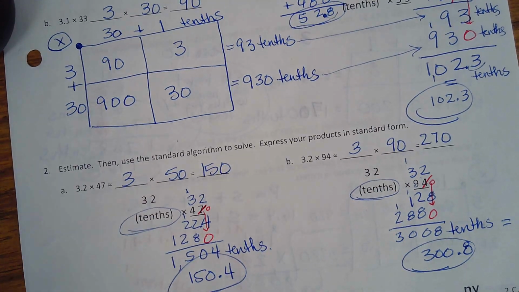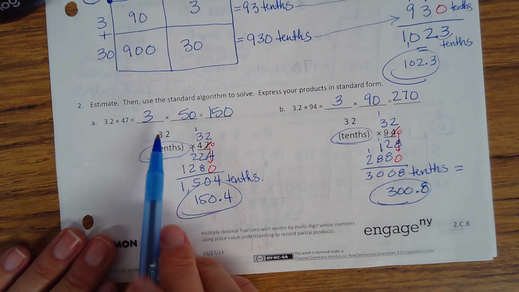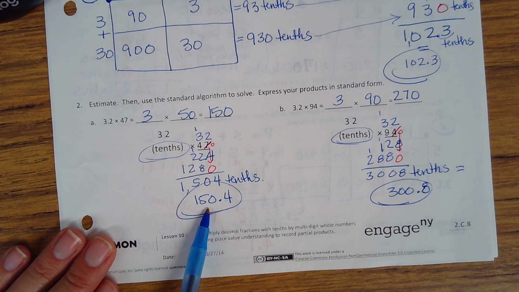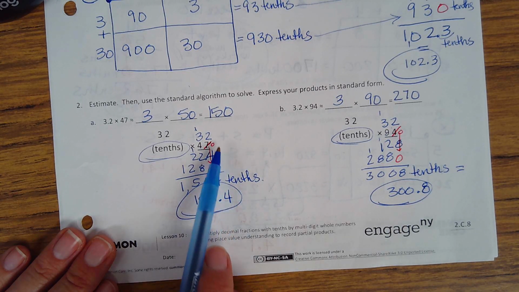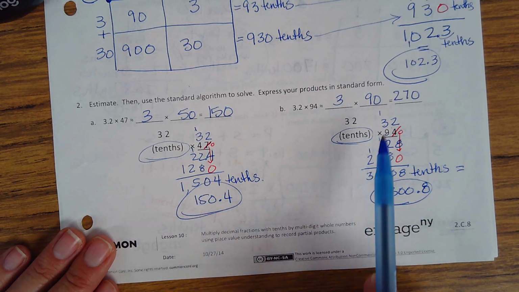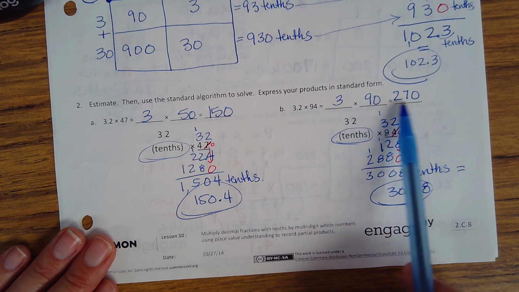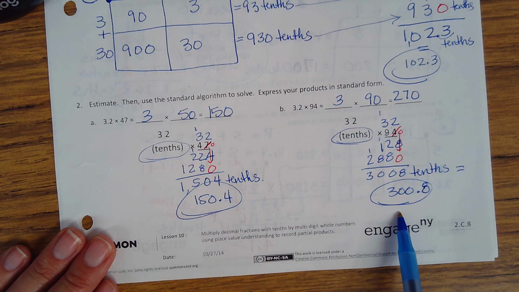For problem 2, A and B, I estimated. Then I used standard algorithm, and yes, that was a reasonable rounding. Over here, an estimation. 3 times 90 is 270. Yes, that was a reasonable estimation.